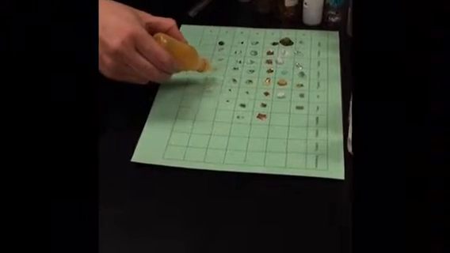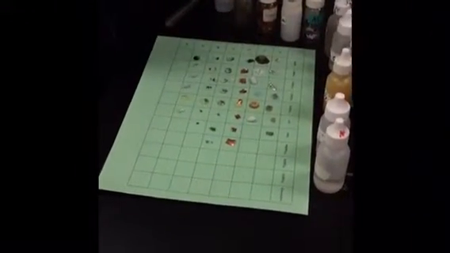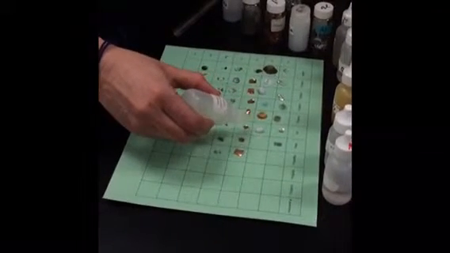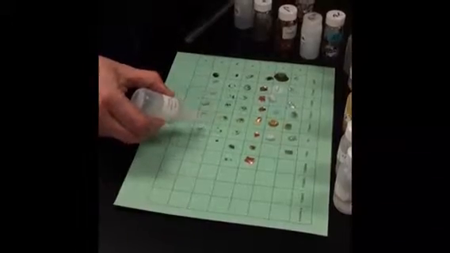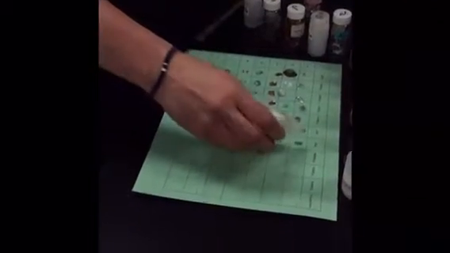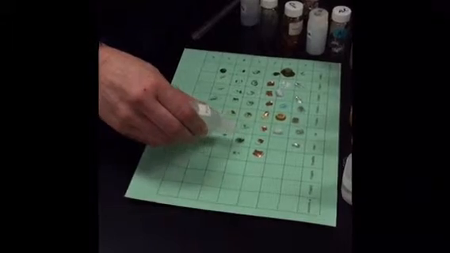You will share your data with the class by putting a mark on the board for each combination where you saw a reaction. In the last column, you will put the total number of reactions that that metal showed. And that's how you will compare the relative reactivities of each of your metals.